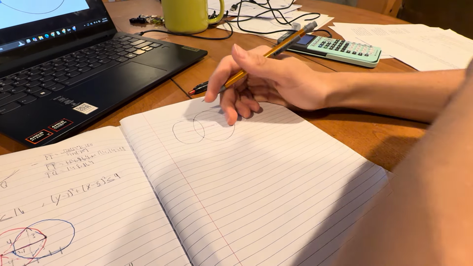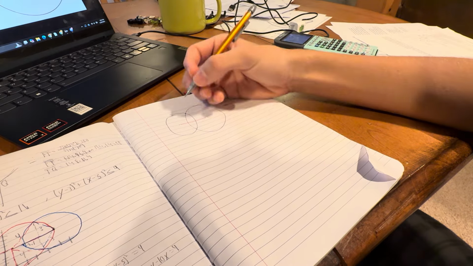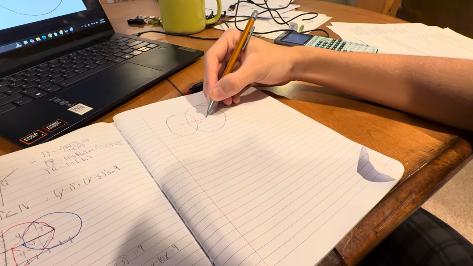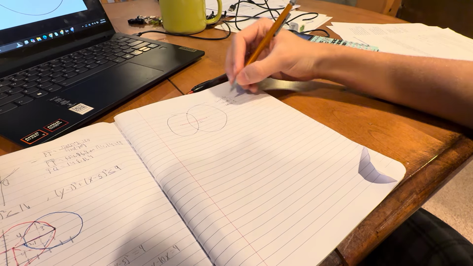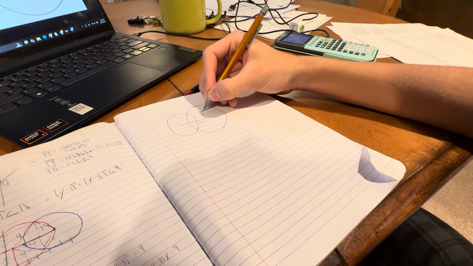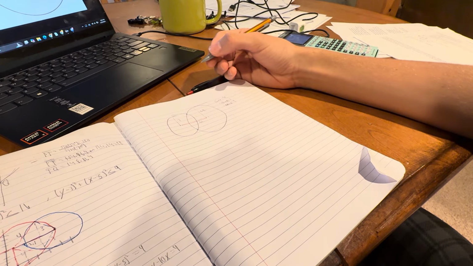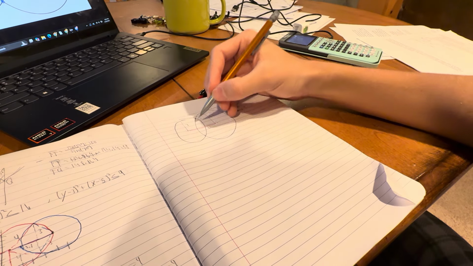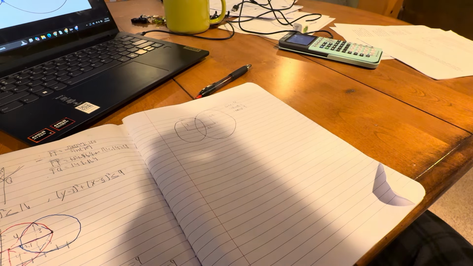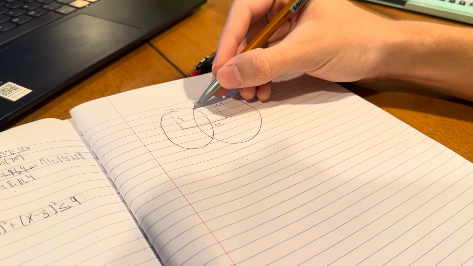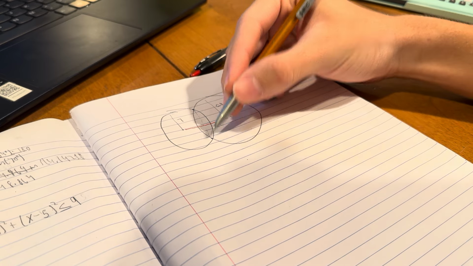Okay, so if you see here, it says the length of this line is 11. And the radius is what? This is going to be 9, so let's just draw 9. And this radius is 7. Now, the point is to find the distance between these two blue dots. I'm going to zoom in a little bit so you can see better. And yeah, we're trying to find the distance between these two blue dots.